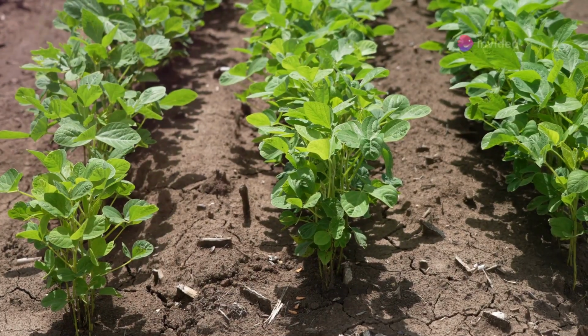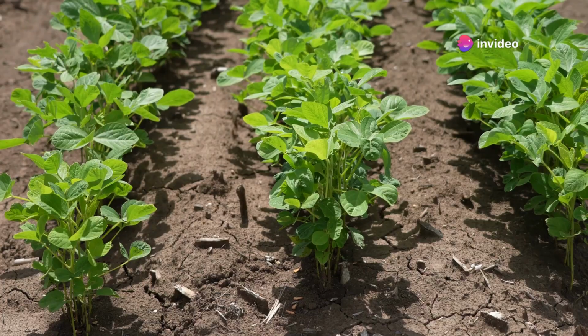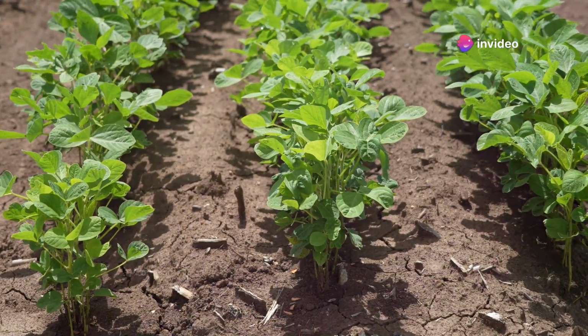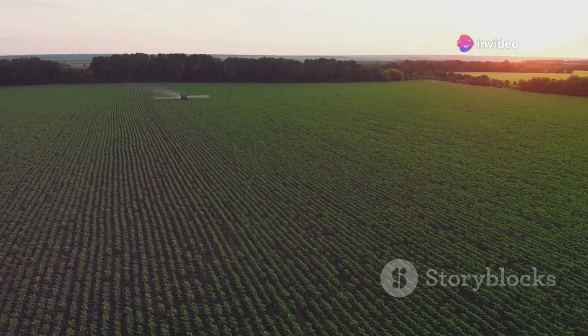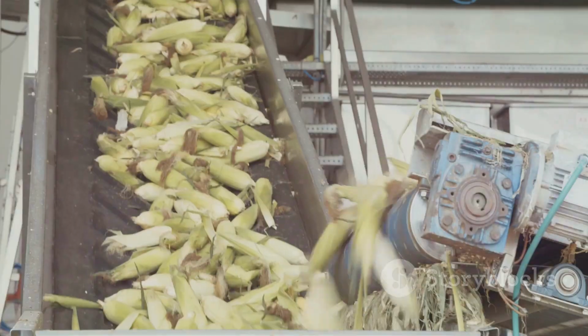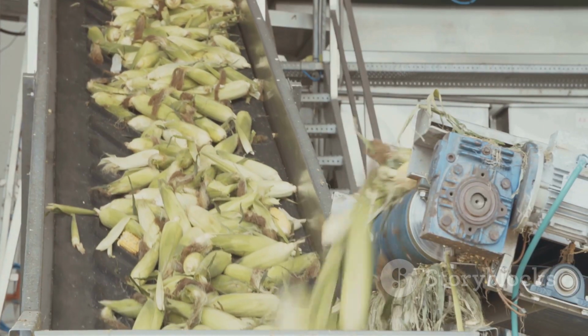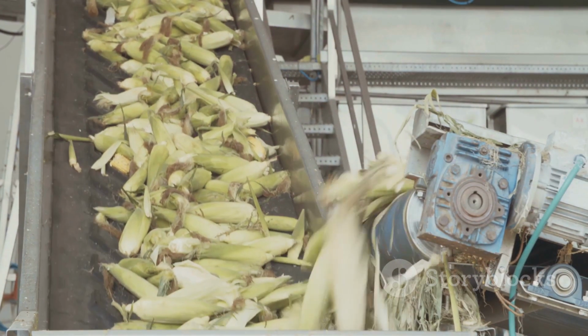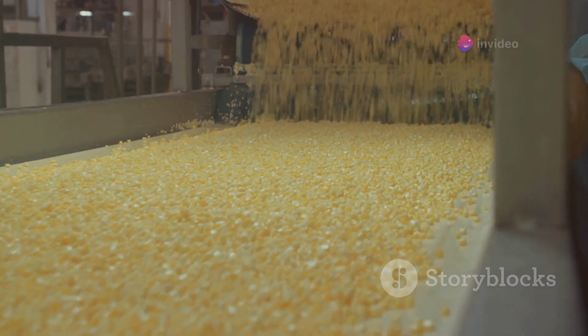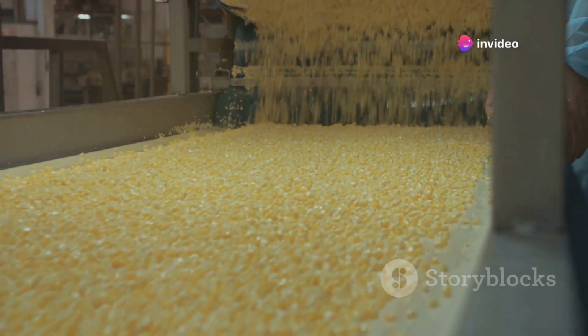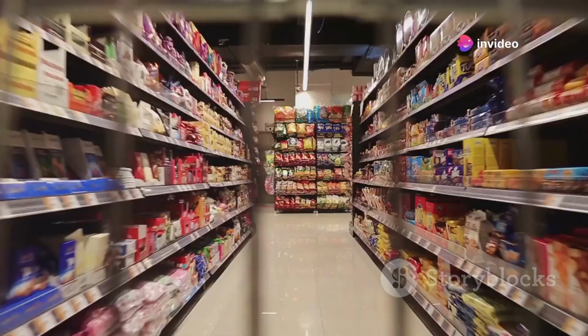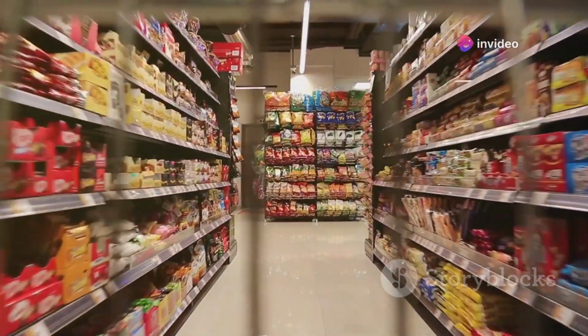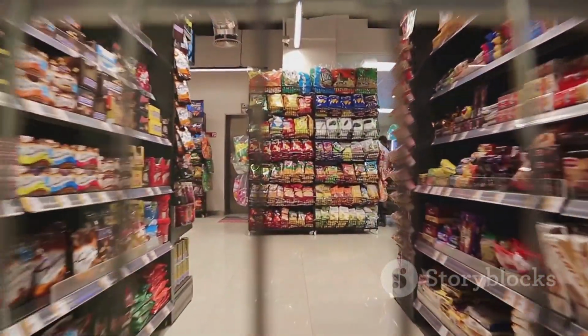Another common GMO crop is soybean, which is often modified to resist herbicides. This allows farmers to control weeds without harming the crop. GMO crops are also used to produce ingredients found in many processed foods. Soybean oil, corn syrup, and other derivatives from GMO crops are widespread. As a result, many of the packaged foods in grocery stores contain GMO ingredients.